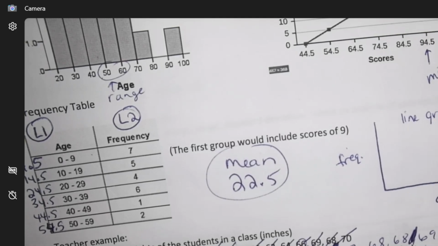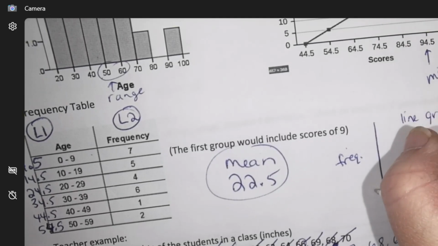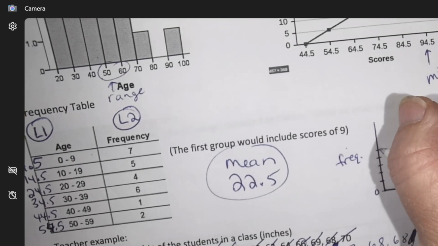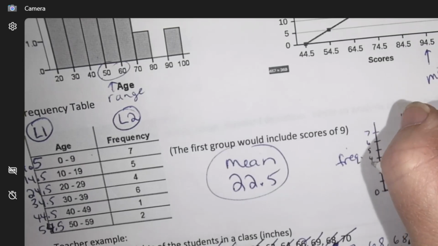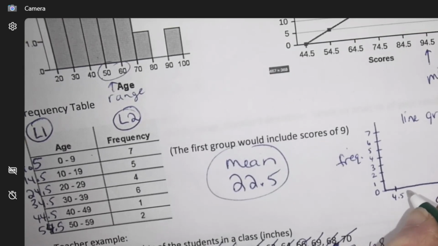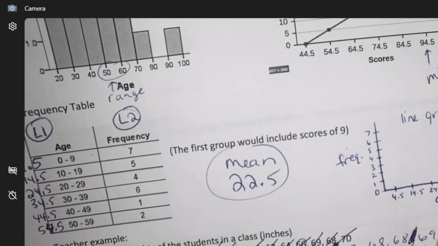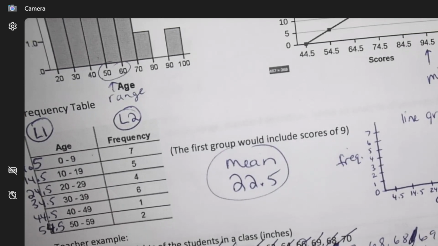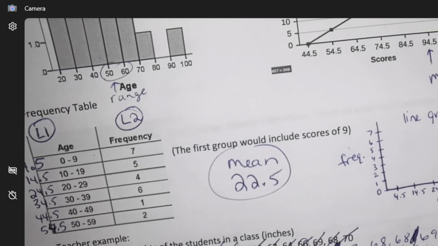So age, frequency, so for the frequency I need to go up to 7 on that. So when you do a line graph, you do the midpoints versus histogram where you do the intervals, right?